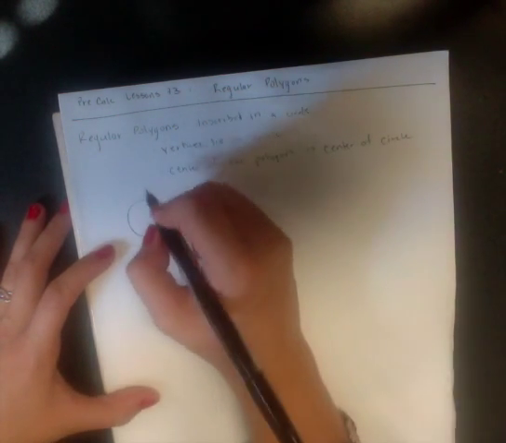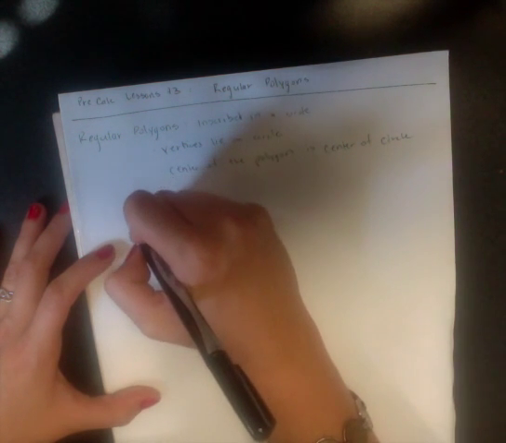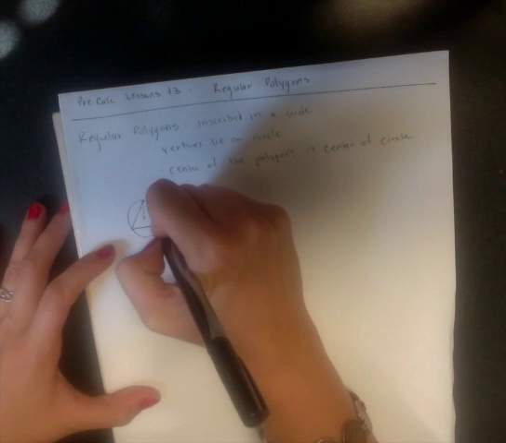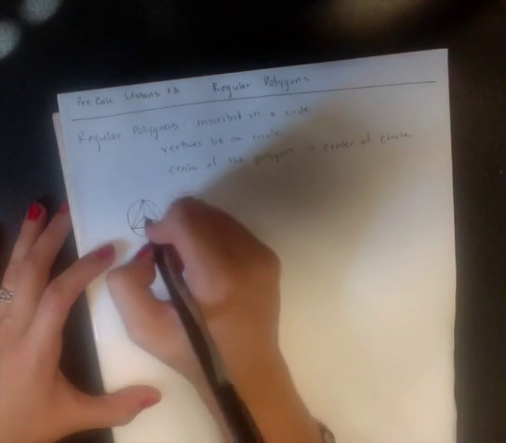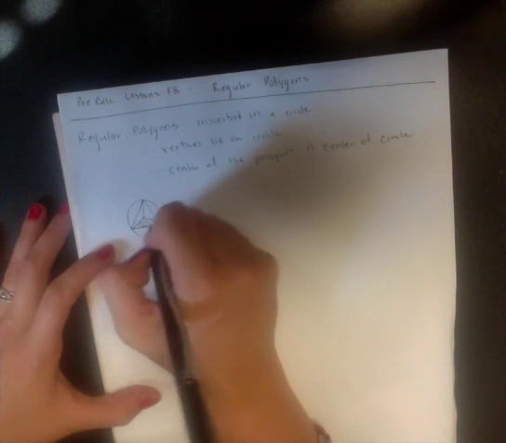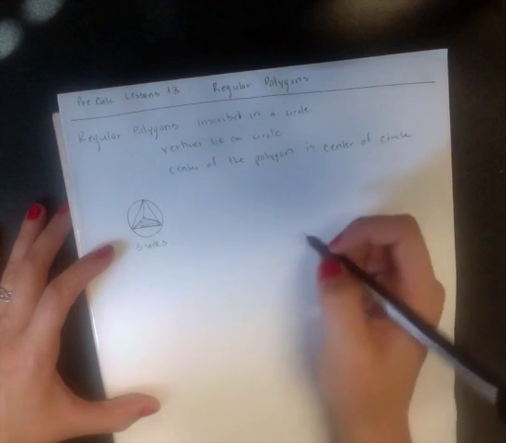We have a circle here. I have the center of my polygon. This is the polygon I'm going to draw. Okay. This is a polygon with 3 sides.